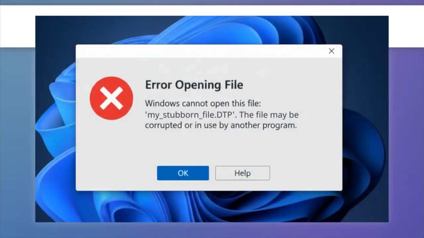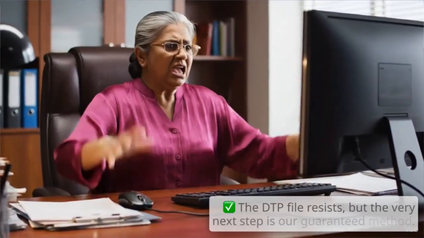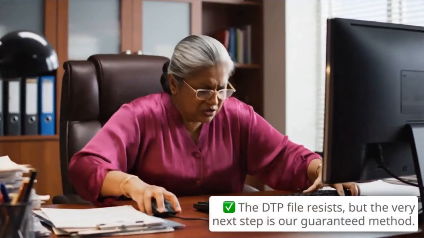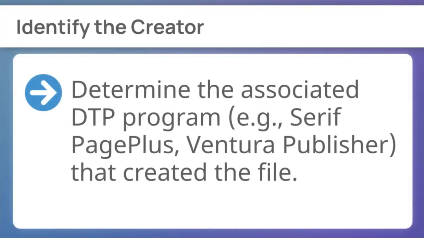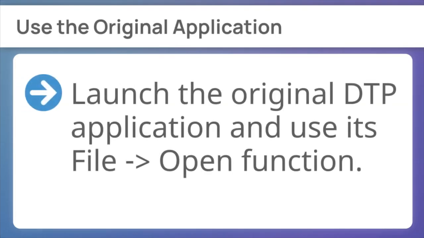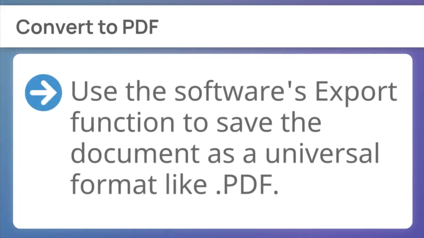If the DTP file won't budge, stay calm. We're dealing with a highly specific DTP file, so we must be precise. We need to run through this checklist and confirm all key details are correct. First, identify the creator. Determine the associated DTP program, e.g. Serif Page Plus, Ventura Publisher, that created the file. Next, use the original application. Launch the original DTP application and use its file Open function. Finally, convert to PDF. Use the software's export function to save the document as a universal format like .pdf.